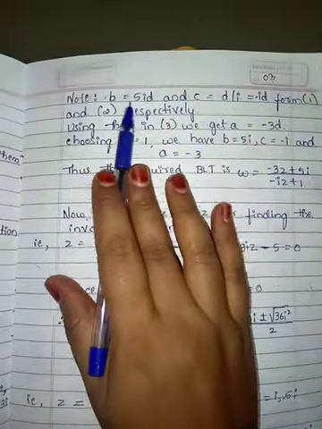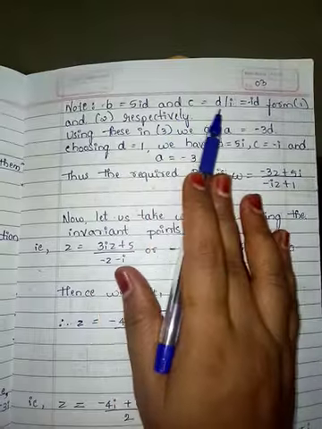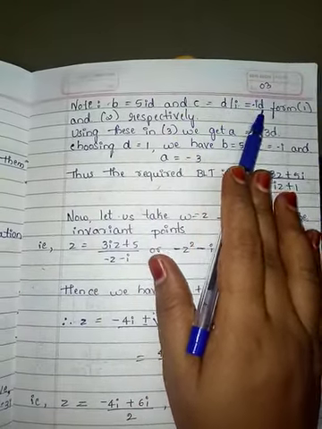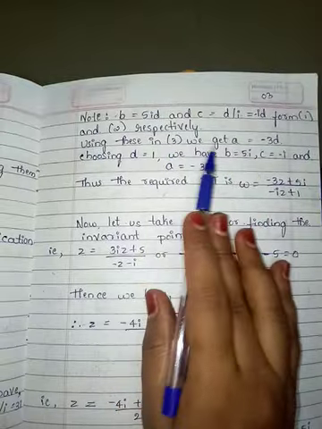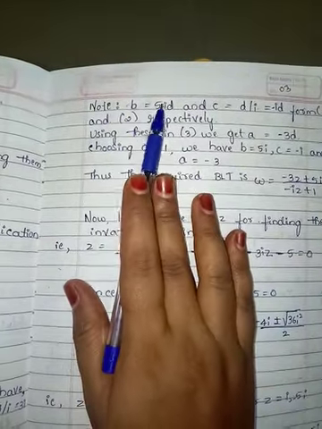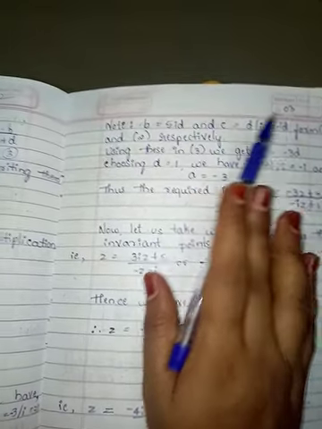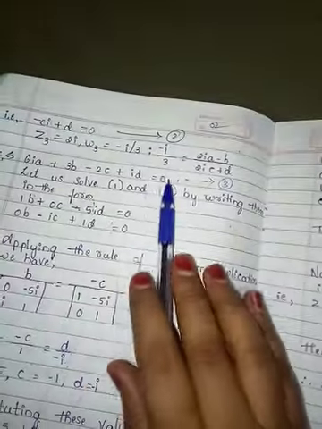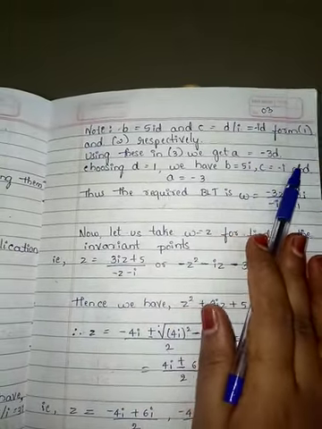Then consider b = 5id from equation 1, and c = d/i, which is -id, from equations 1 and 2 respectively. Substituting b = 5id and c = -id in equation 3, we get a = -3d.